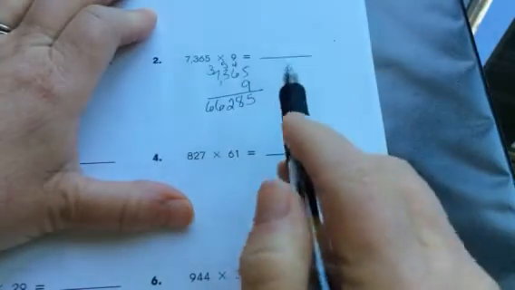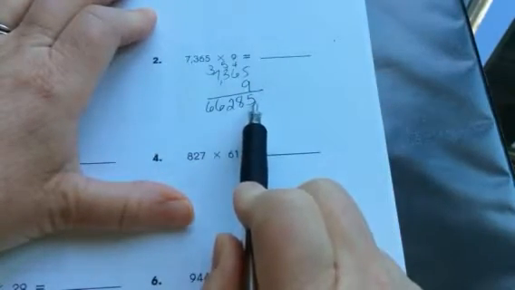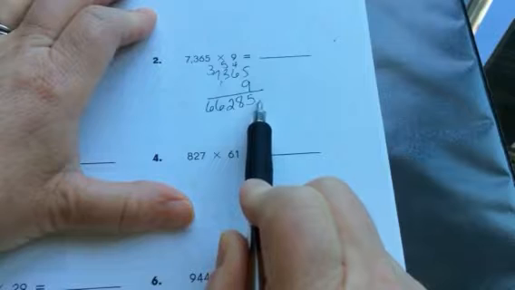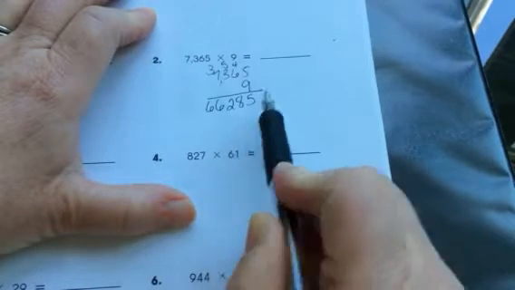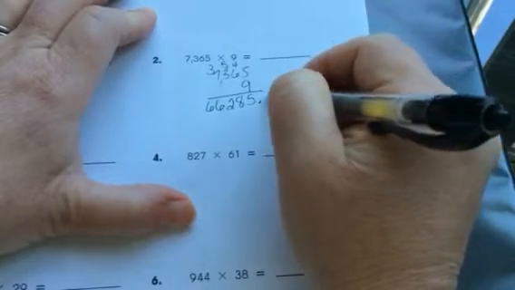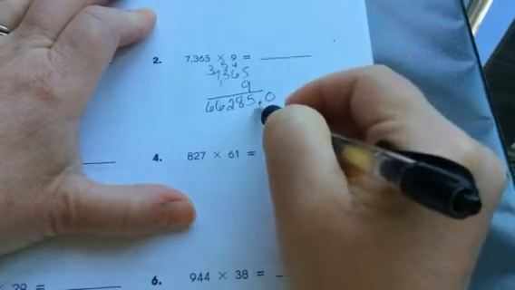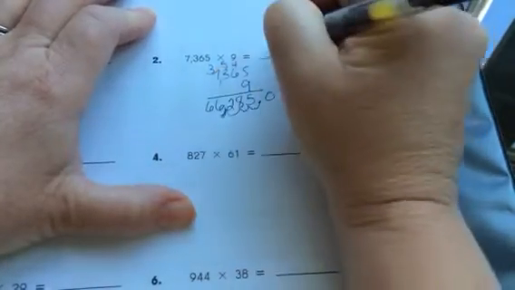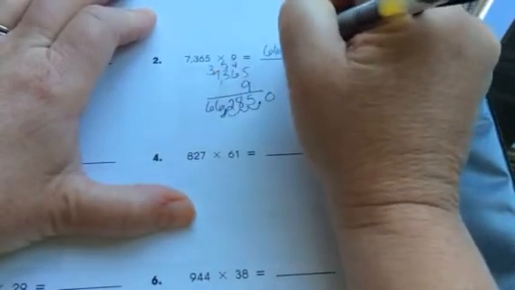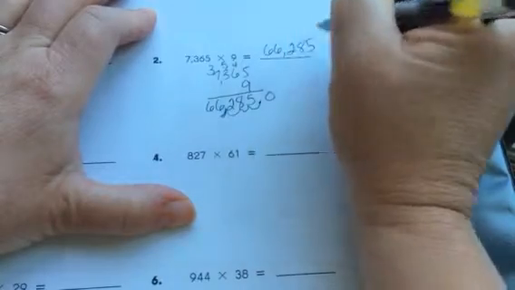Now to remember where the comma goes, you count back 3 from where the decimal point would be. If this were a decimal number, the point would go right there. This is 0.0. So you count back 3 from there: 1, 2, 3. And our comma goes right here. So our answer is 66,285.